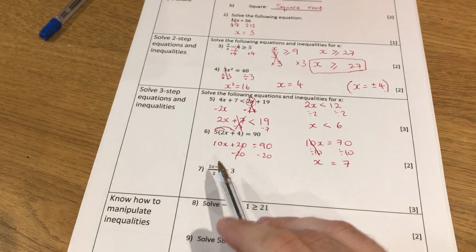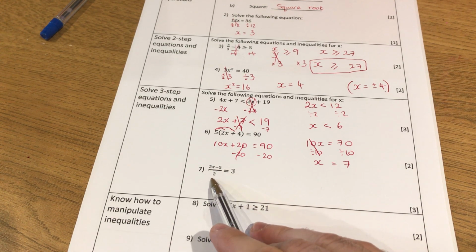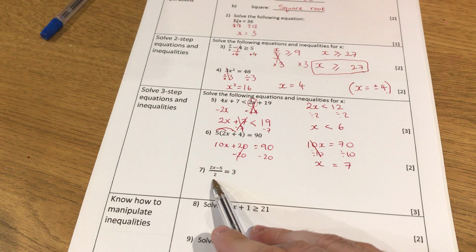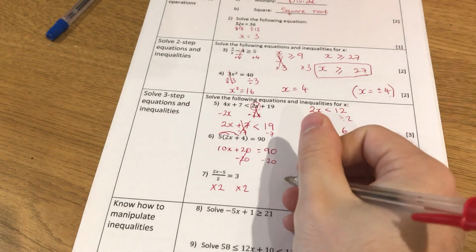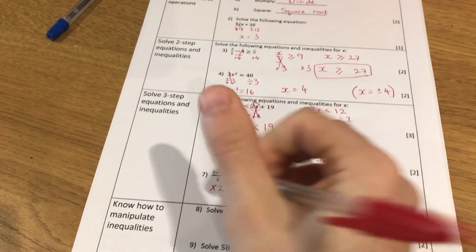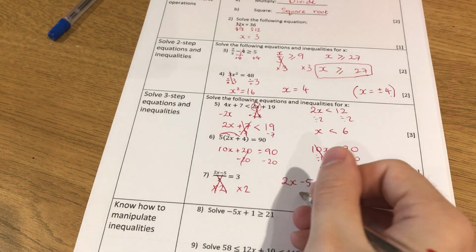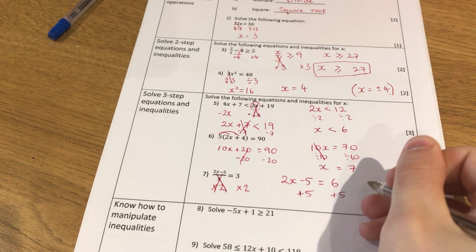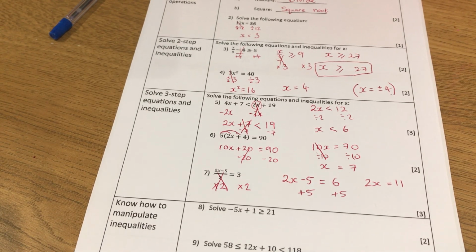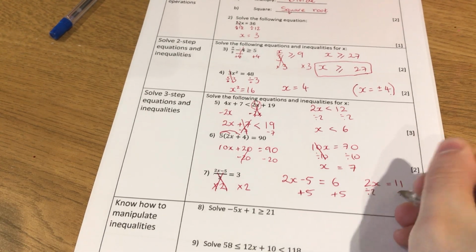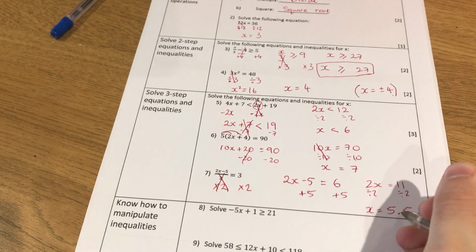Okay, right. If I knew what x was, I would double it, I would take 5 and then I divide by 2. The last thing I did was divide by 2, so I do the inverse of that. That gives me 2x minus 5, and that bit cancels. And then 3 times 2 is 6. I then add 5 to both sides, so I end up with 2x equals 11. And this is our first fractional answer, or decimal answer. I'm going to divide by 2 and get 5.5, and I'll accept 5.5 or 5 and a half.